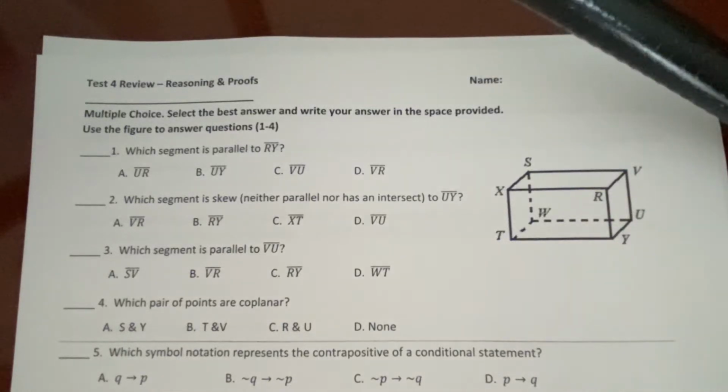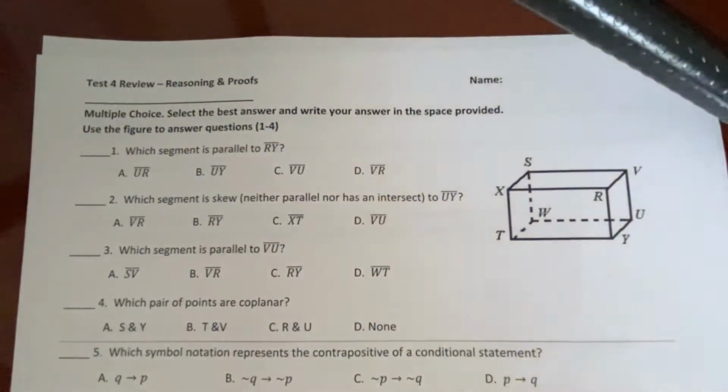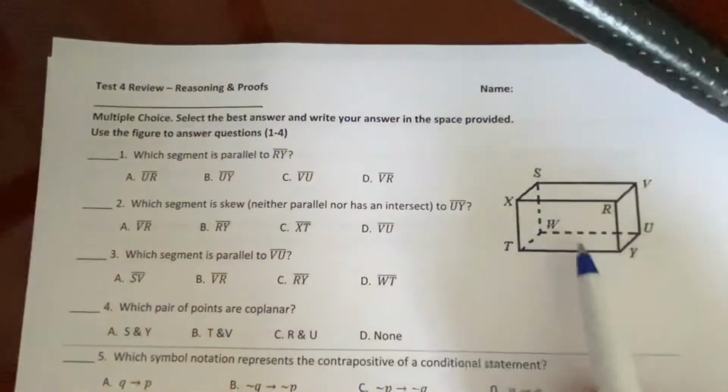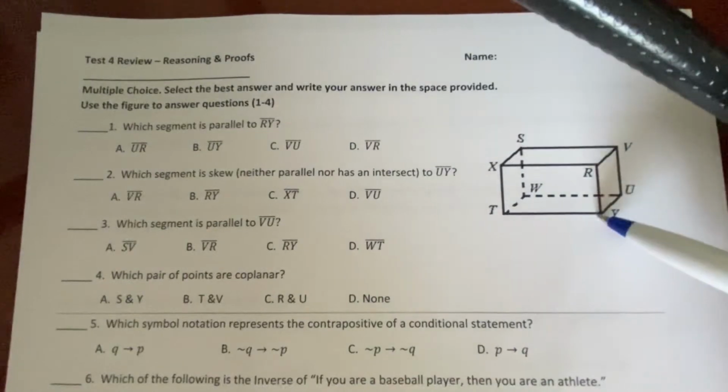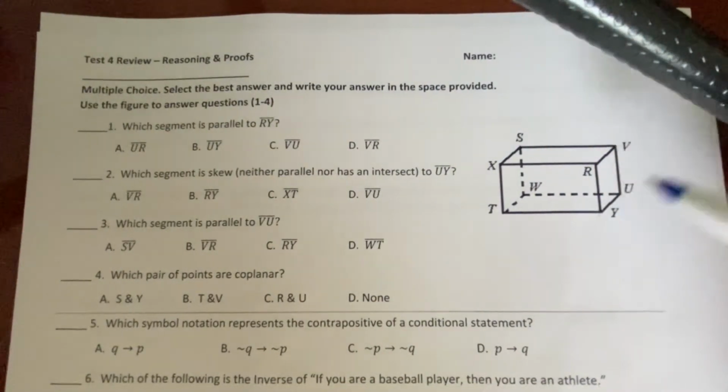Okay, so here is the Unit 4 test review. Before starting this video, before even watching me do anything, you need to make sure you work through this on your own. Work through it on your own, then check your answers with me as I go over them. It says, which segment is parallel to RY? RY is right here. So it could be UV or VU, and that's it.